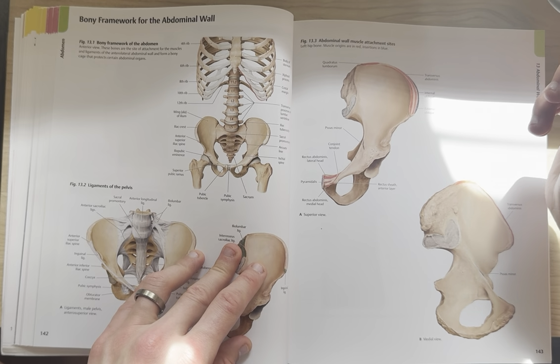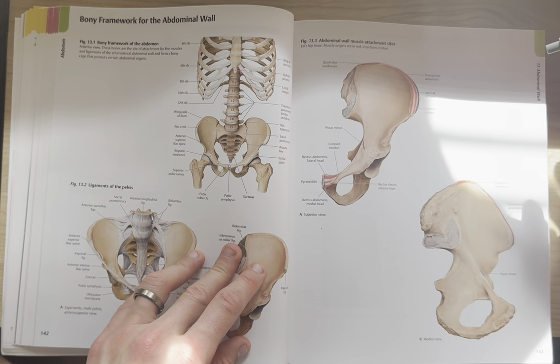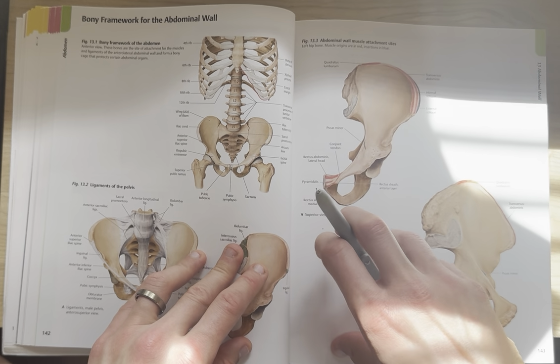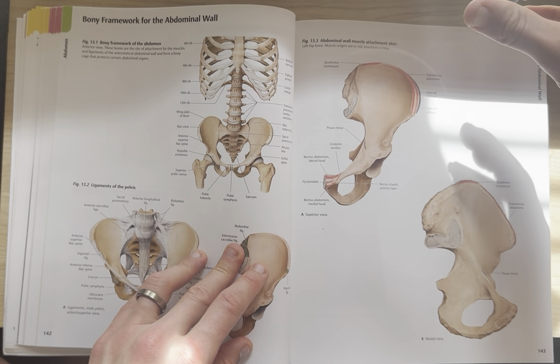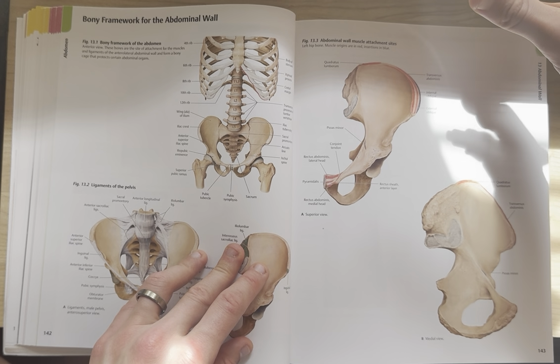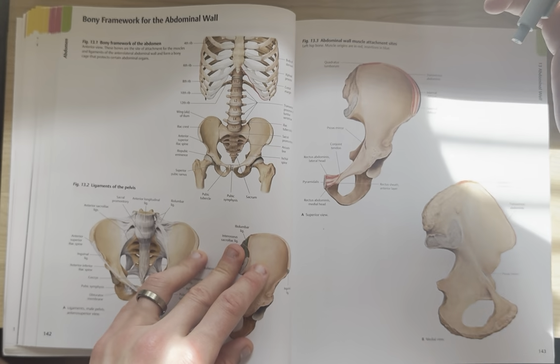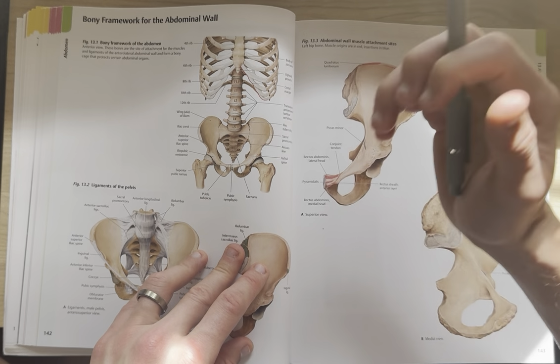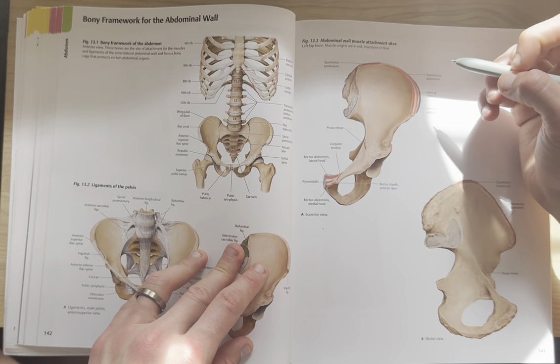Insertions are in blue. So again, just a reminder from what we talked about before. Origin is where it starts, insertion is where it finishes. Typically, I think, yeah, every time, the insertion is going to pull back towards the origin. That's the contractility of the muscle fibers, the functional directionality.